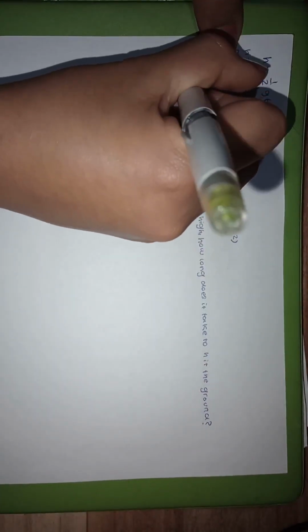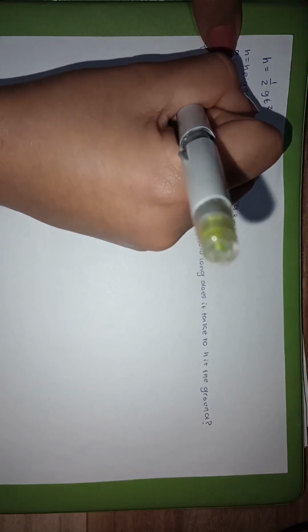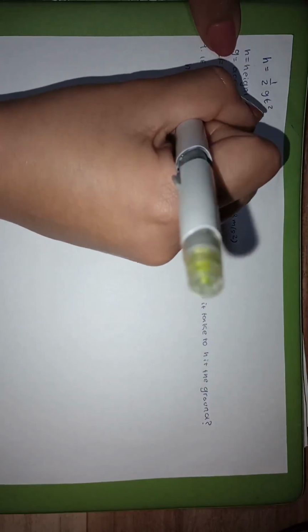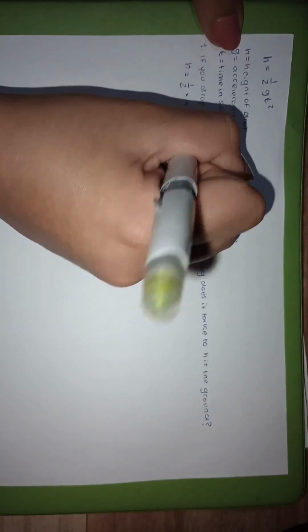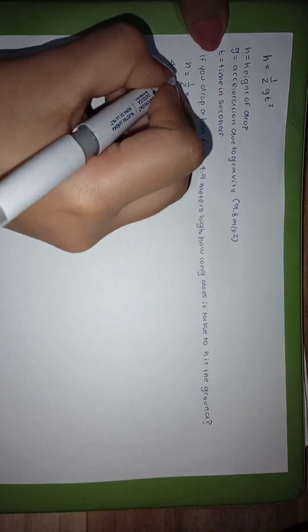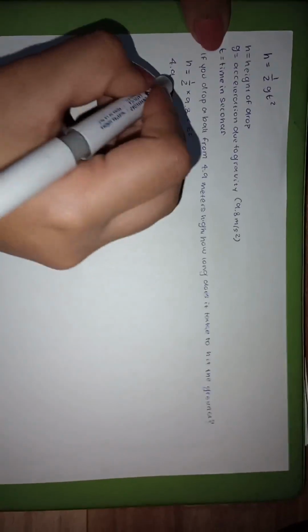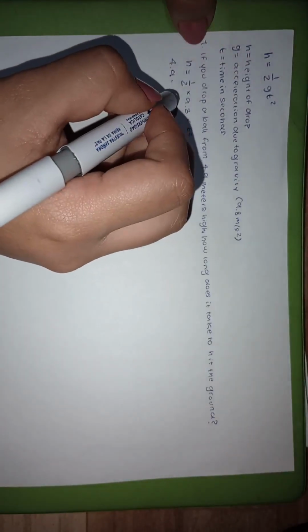The first exercise says, if you drop a ball from 4.9 meters high, how long does it take to hit the ground? So we use directly the formula, which is h equals 1/2 times 9.8 times t squared. And we know that height is 4.9 meters.